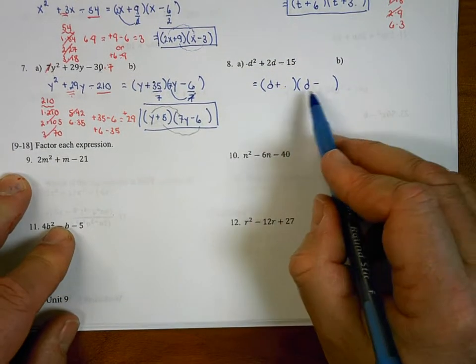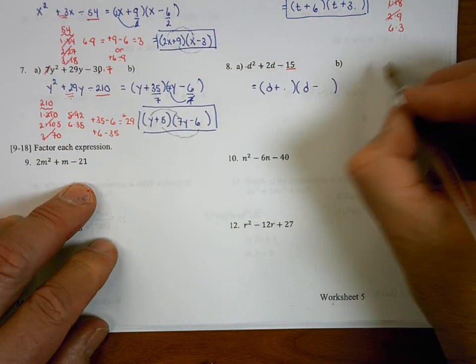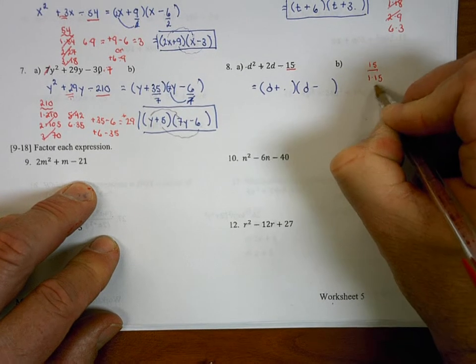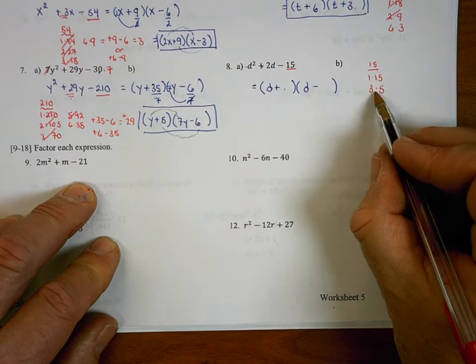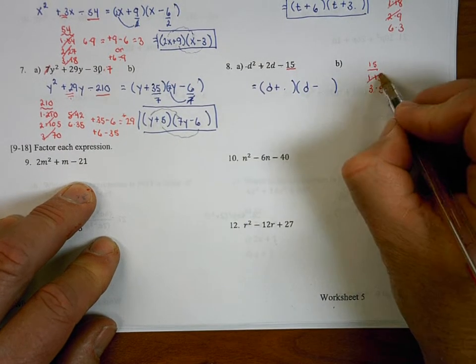To figure out what numbers go there, I take my last number, which is 15. I don't worry about the minus sign. I'm just worried about 15. Write out the pairs of numbers that multiply to make 15. There's only 2 of them. Okay, which one of those can be added or subtracted to make 2? Well, it has to be 3 and 5.